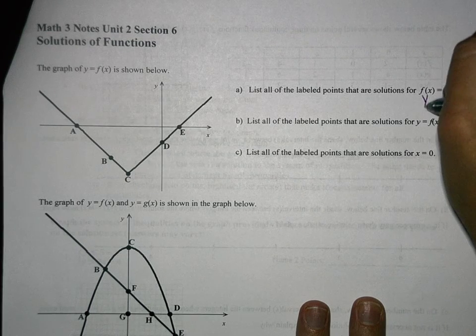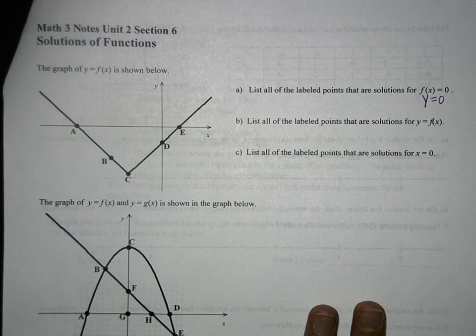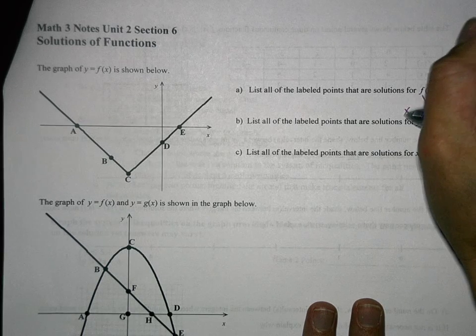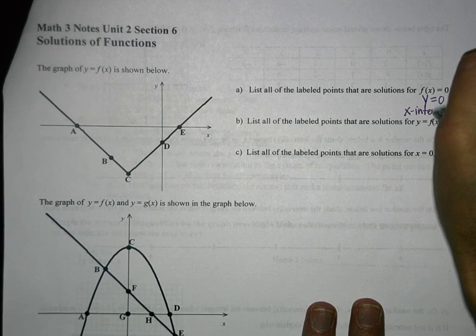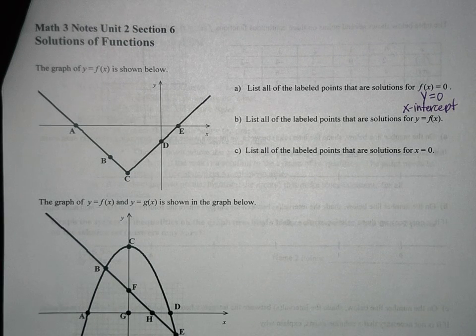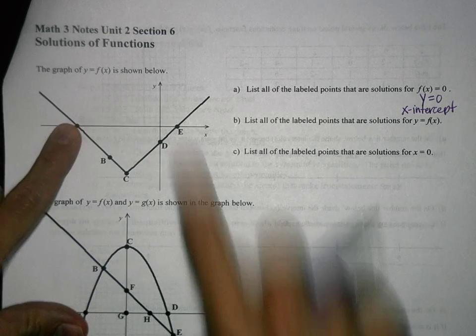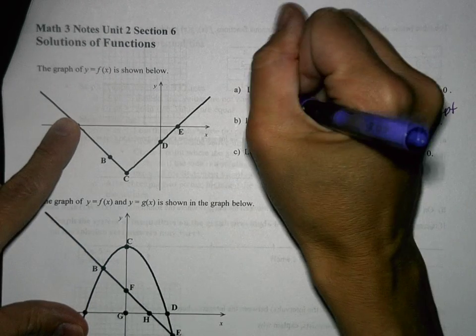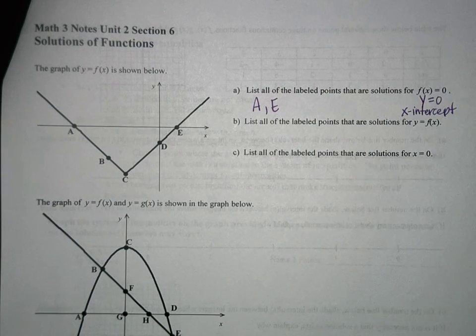Okay, good. So I'm going to write down y equals 0. And what y equals 0 is, that is actually your x-intercept, because it's going to the point where y is 0. So it has to be a point on the x-axis because y is at 0. Okay, and so where are the x-intercepts on this graph? A and E. So the answer for this one is A and E.